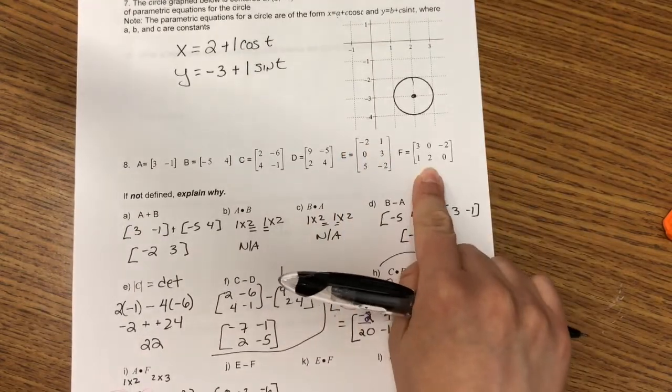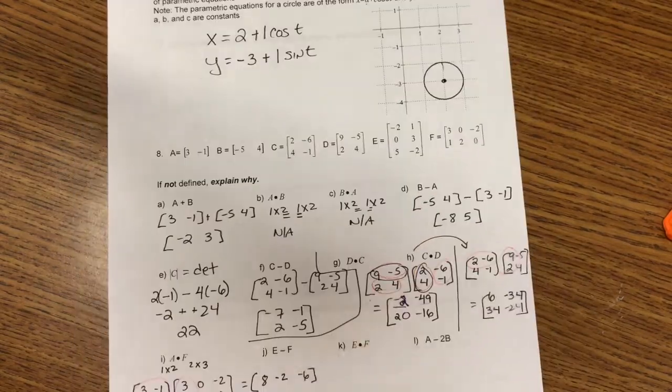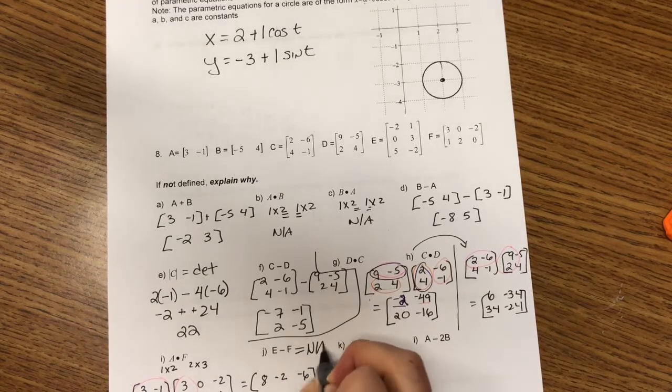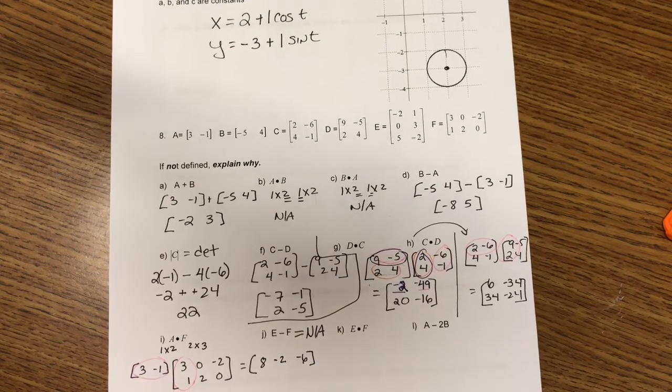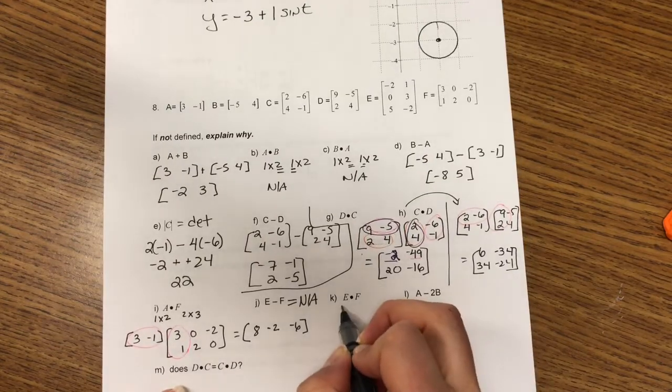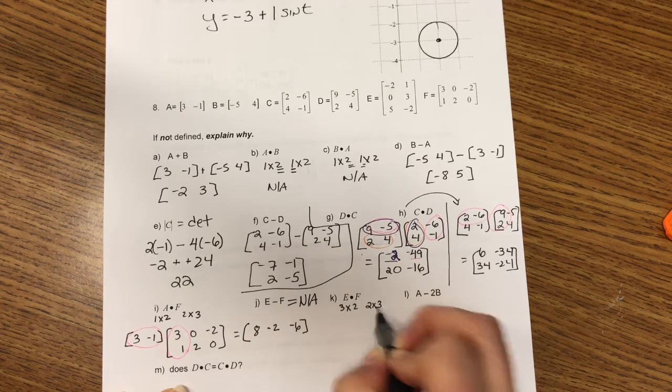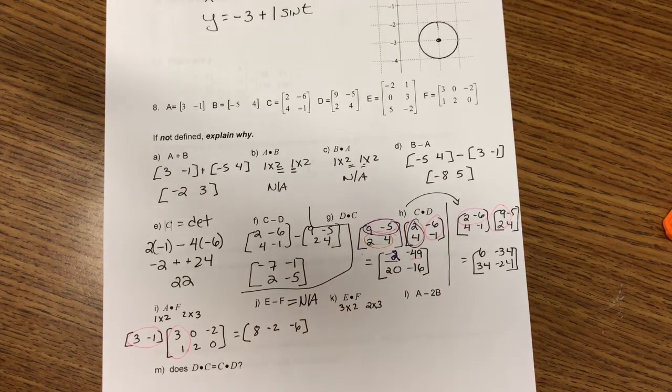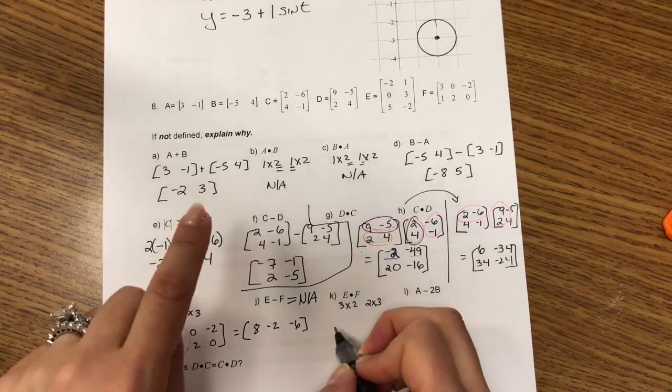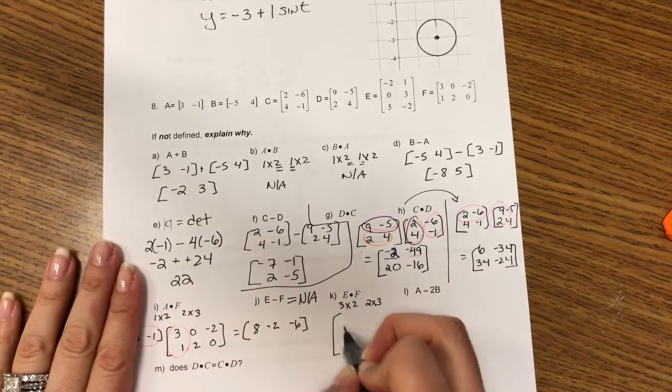Now for J, E minus F will not work. The dimensions are not exactly the same, so that one does not exist, or is not defined. Let's see, E times F, so E is a 3 by 2, F is a 2 by 3, so that will work.